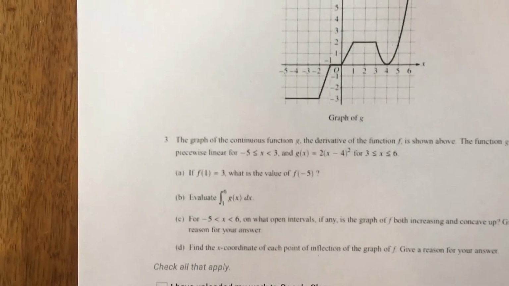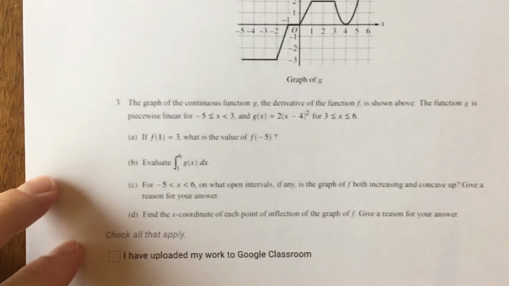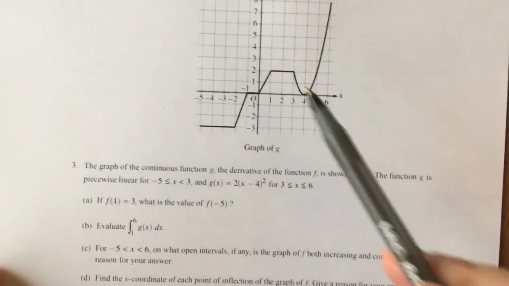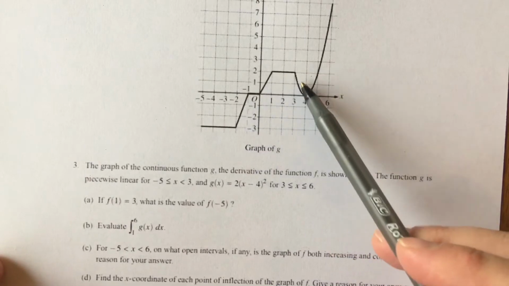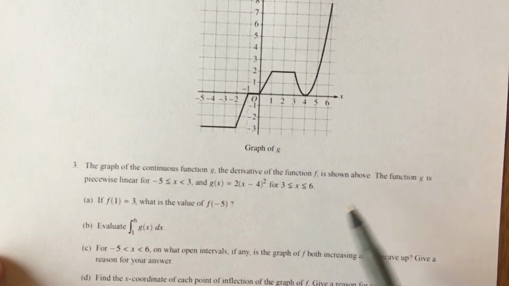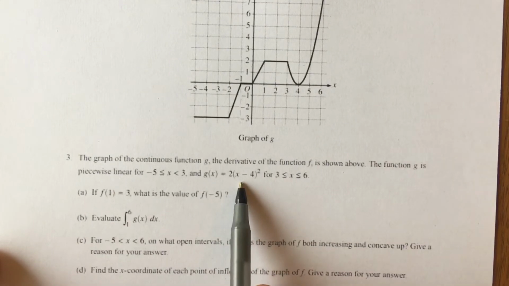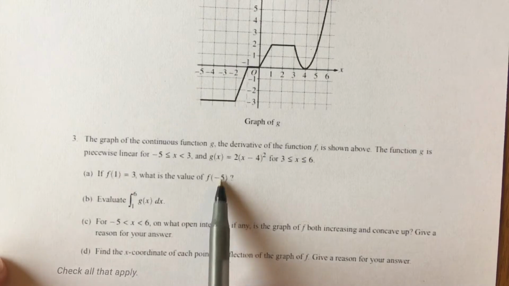We're going to do the first free response problem for review day number 8. It gives us this very crazy looking graph, which is done with line segments until you get to 3, and then all of a sudden it's this parabola, and they give us the equation of the parabola down here. It says if f of 1 equals 3, what's the value of f of negative 5?